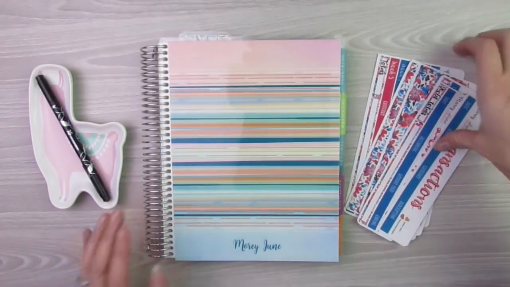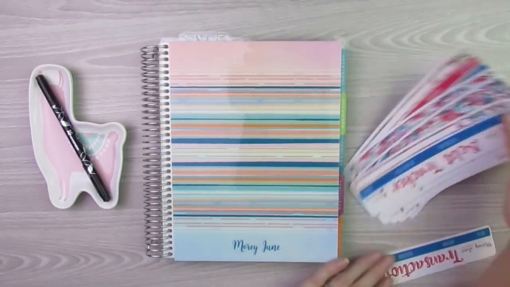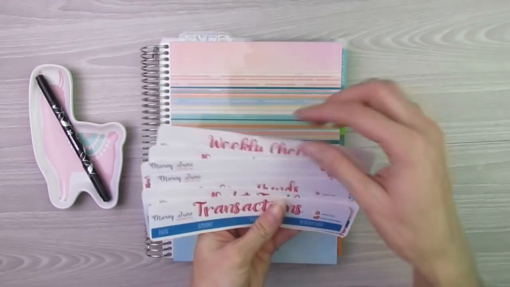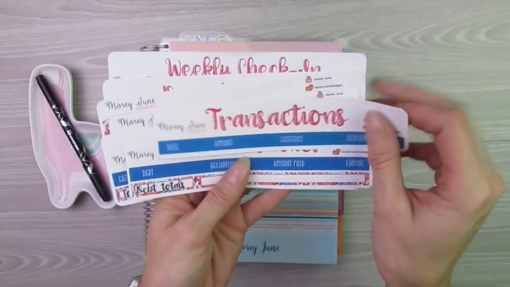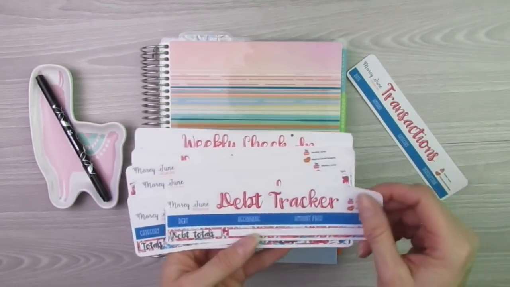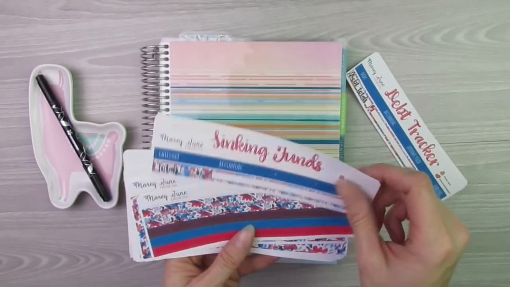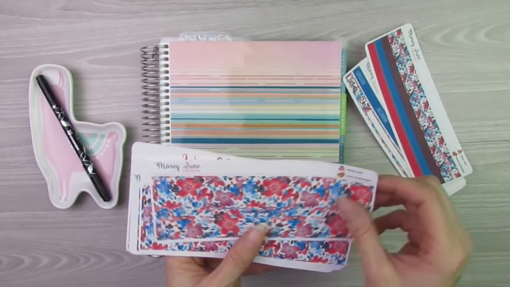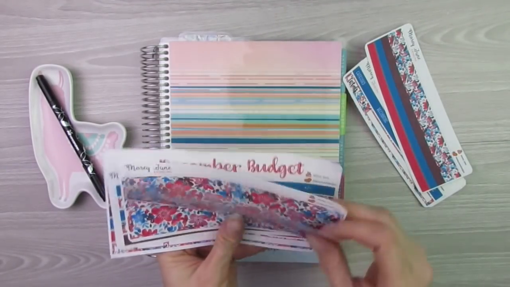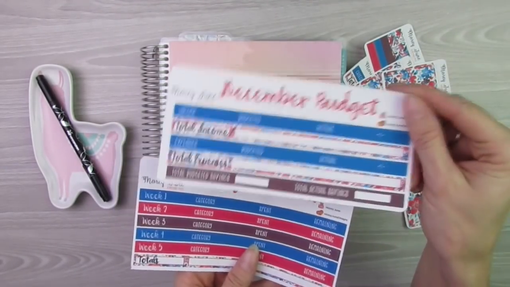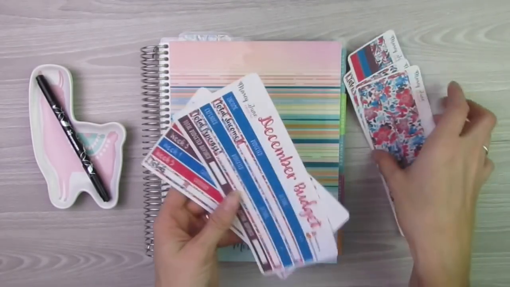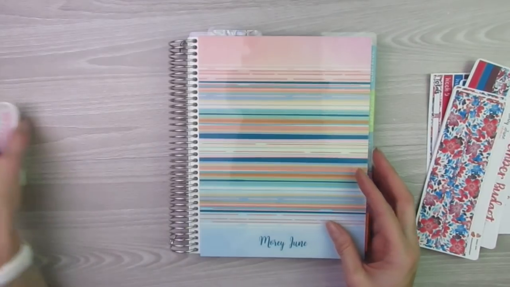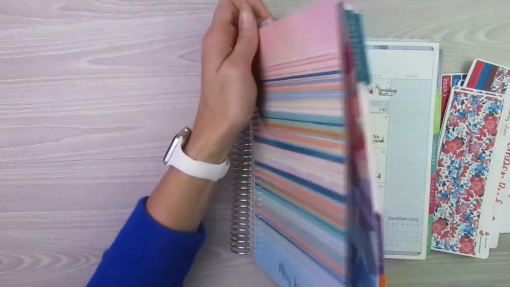And then I have my December budget kits right here in the December theme. So I have my transactions log, my debt tracker, sinking funds. I have a thin washi kit, 2 thick washi kits, my December budget, and my weekly check-in. So these are going to be the stickers that I'm going to be using to create my December budget.